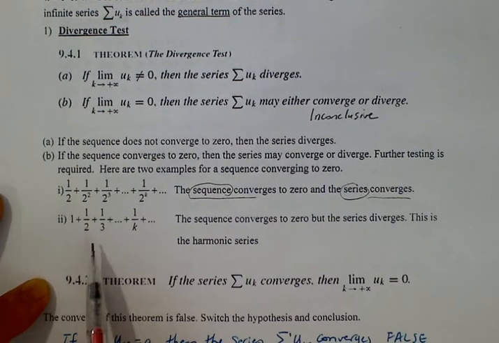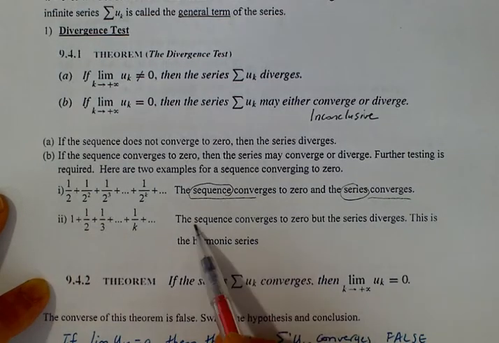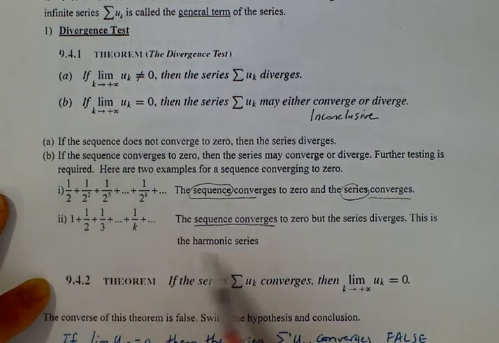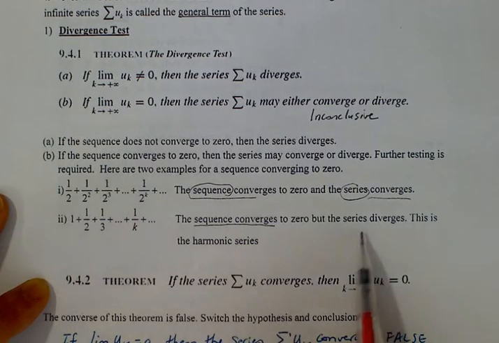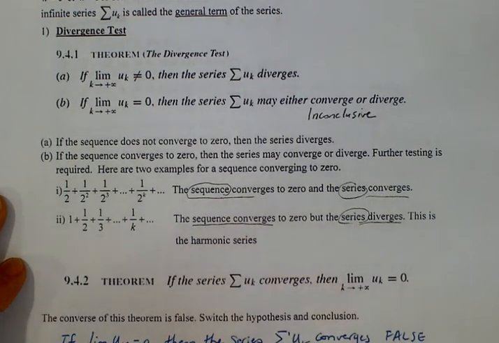In this next one, you have 1 plus 1/2 plus 1/3 plus all the way to 1 over k. If you look at the sequence, it converges to 0. If I take 1 over k and let k go out to infinity, then it's 1 over a large number, which goes out to 0. But this is a harmonic series, and the series diverges. So the series diverges, but the sequence converges. You need to make a distinction between those 2 things.